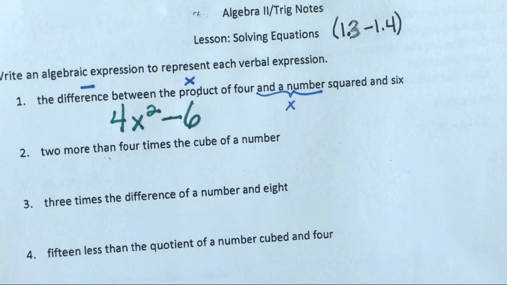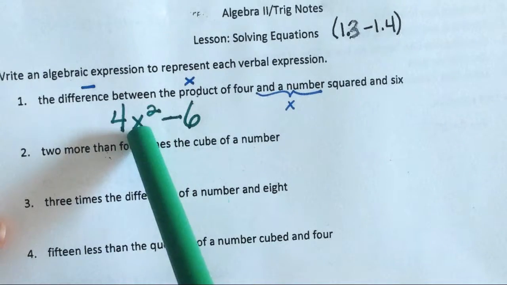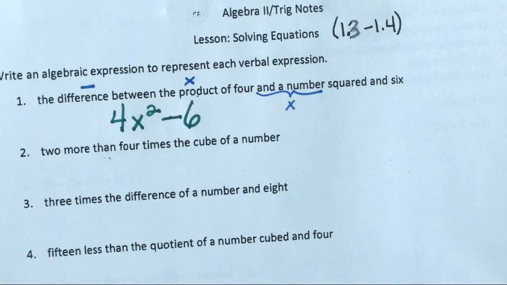So now that we read the whole sentence, let's make sure our equation makes sense. The difference between the product of 4 and a number squared and 6. Yes, this looks pretty good. Are there any questions on number 1?